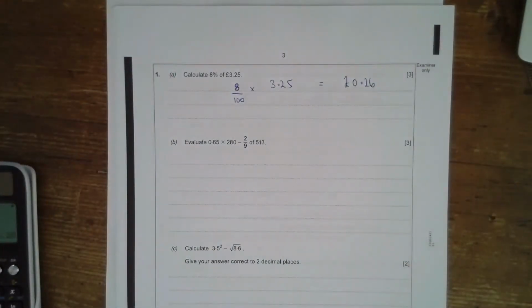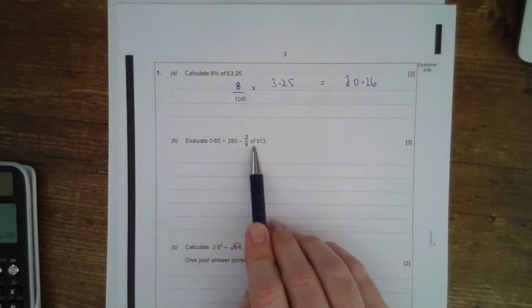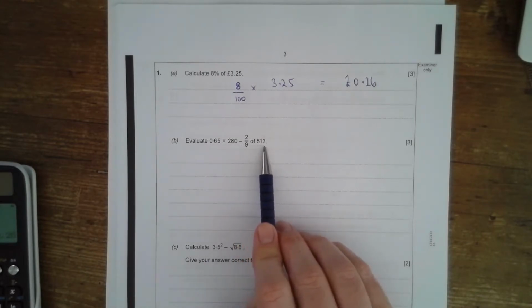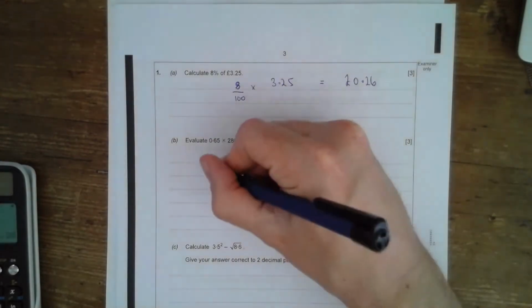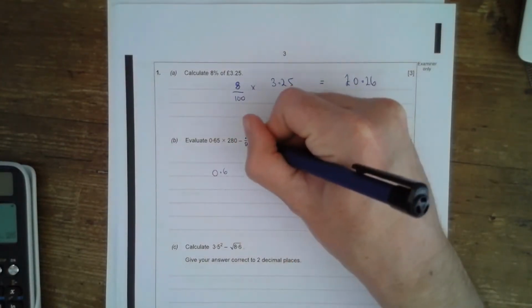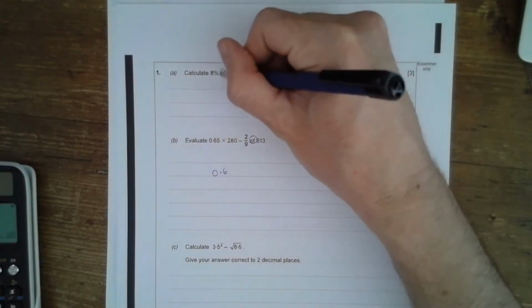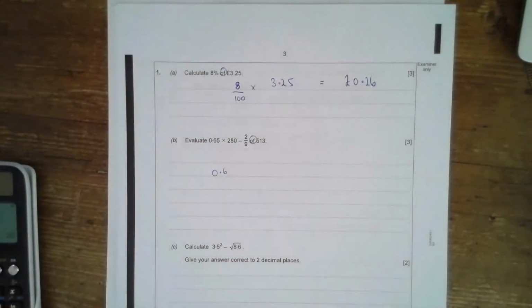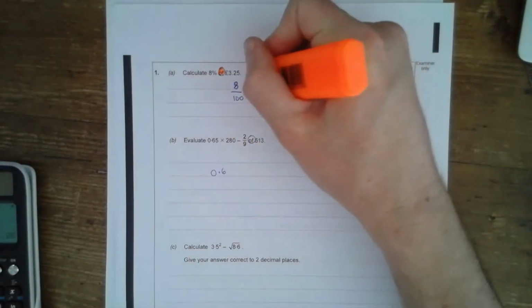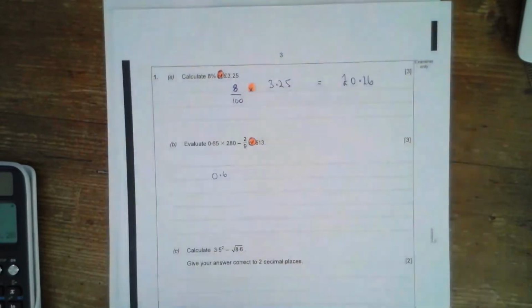Okay, the next question says, evaluate 0.65 times by 280, take away 2/9 of 513. Now literally all you need to be able to do here is know that of, if we find a percentage of, that just changed to times in my last question. That's exactly what it's going to change to again here.